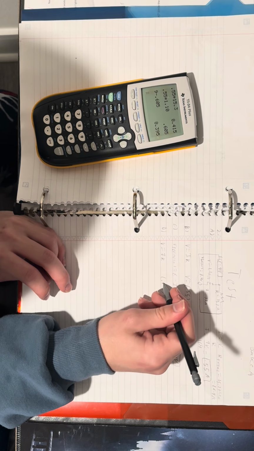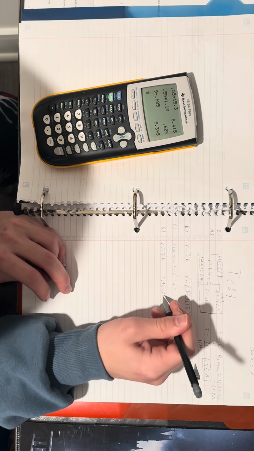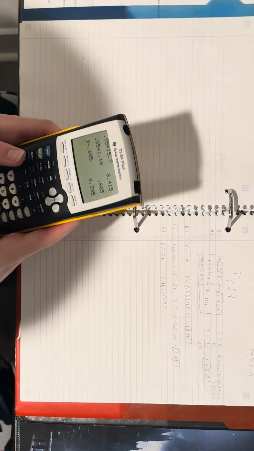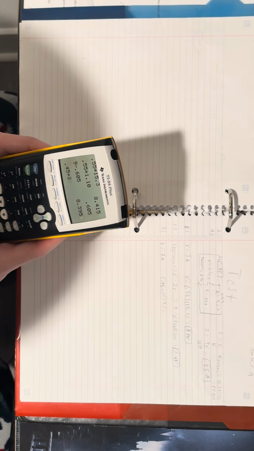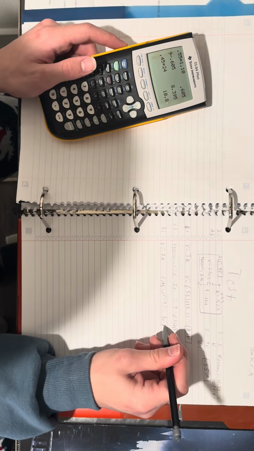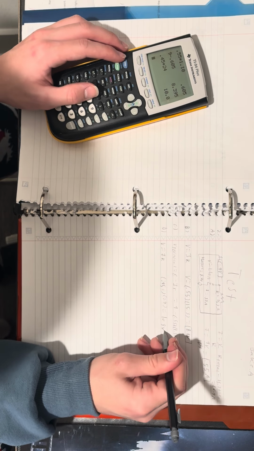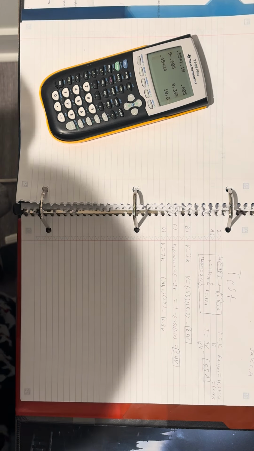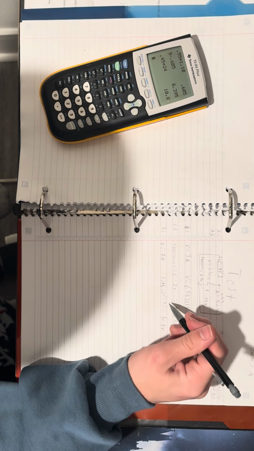It's going to be 0.45 times 24, which is going to equal 10.8 volts for the potential difference across the resistor, which was the current times the resistance.